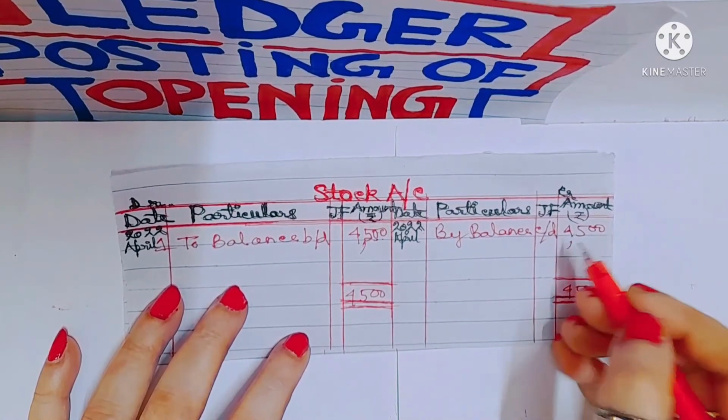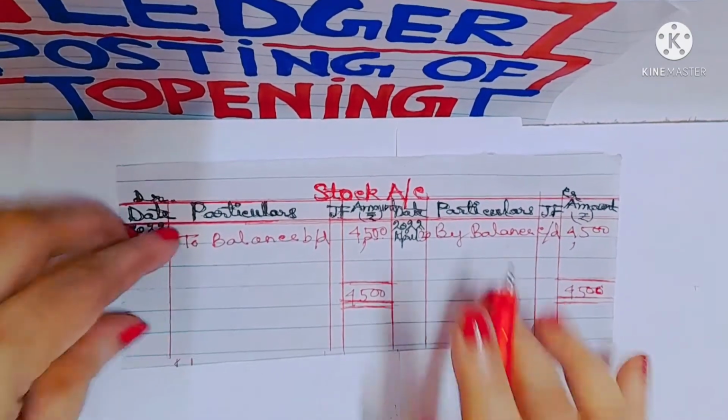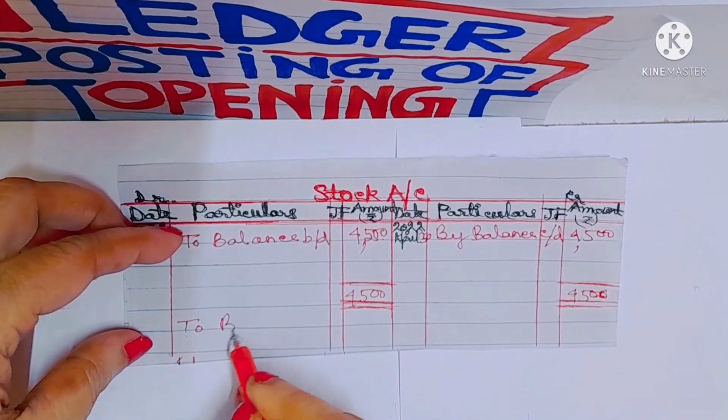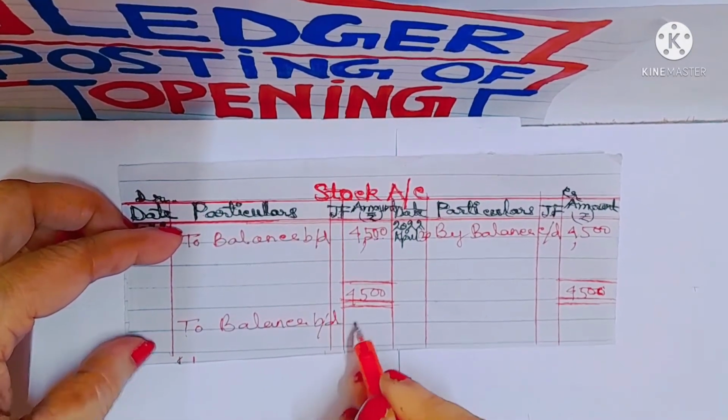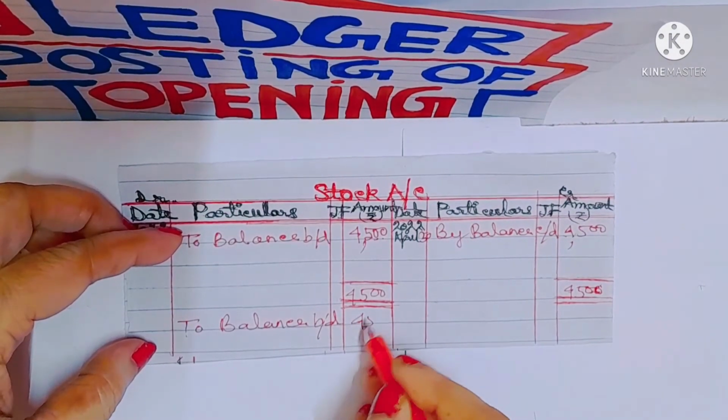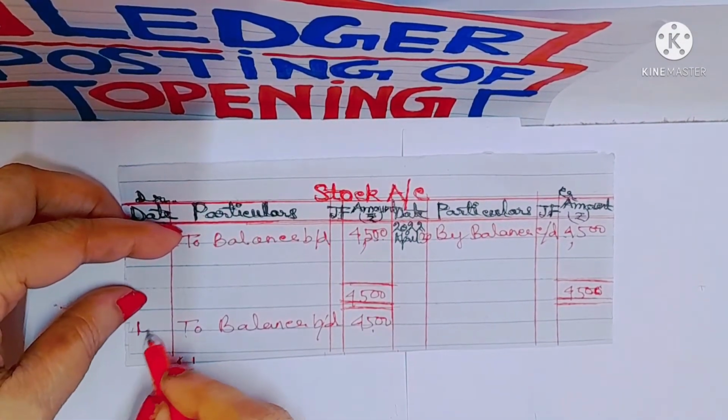What is the date? Last day in the month of April. To balance BD. How much? This amount. What is the date? The very next day.